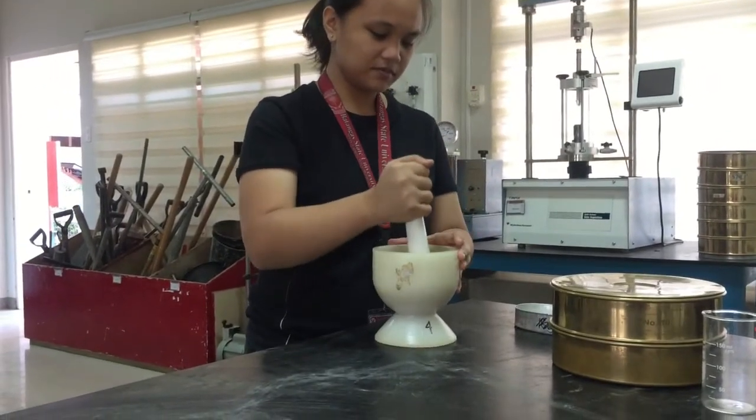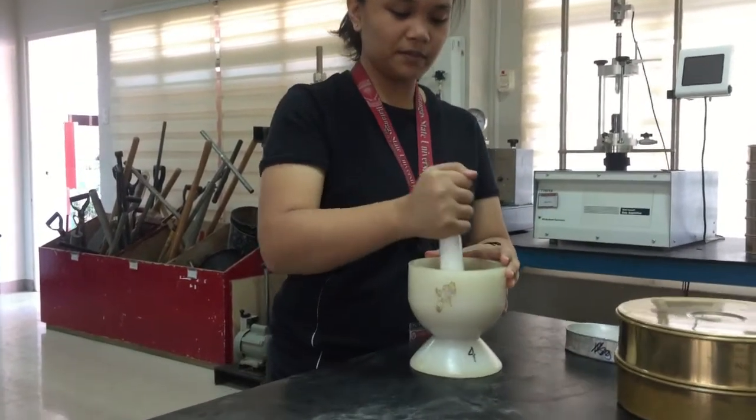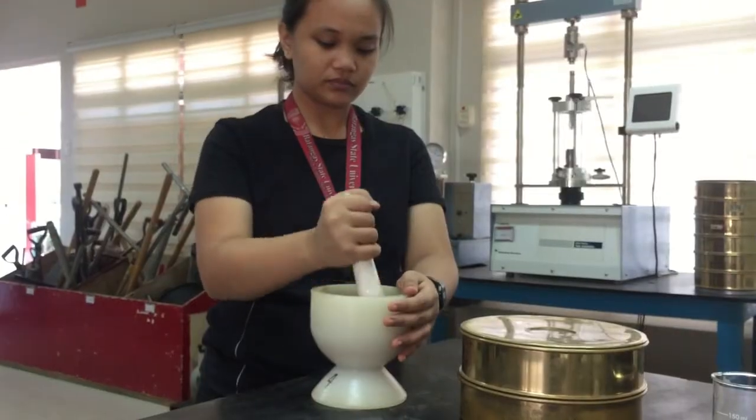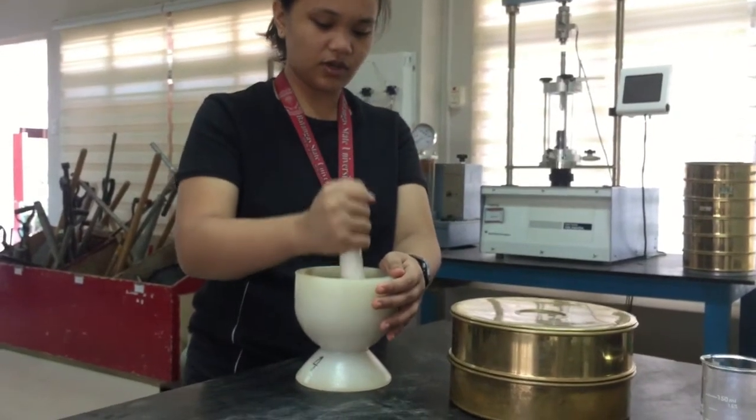For this experiment, make sure that the disturbed soil is already dry, and then crush it using mortar and pestle.